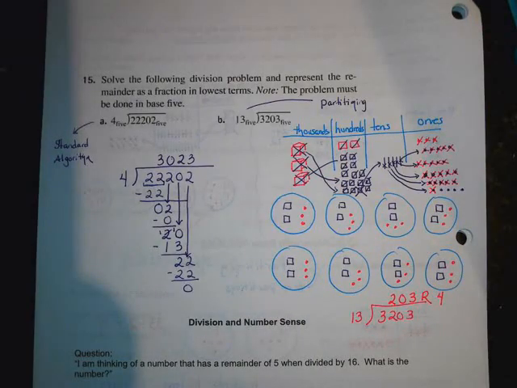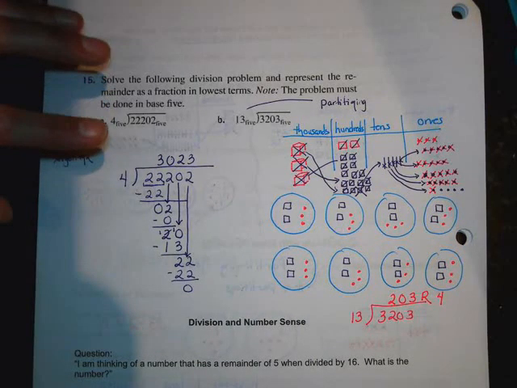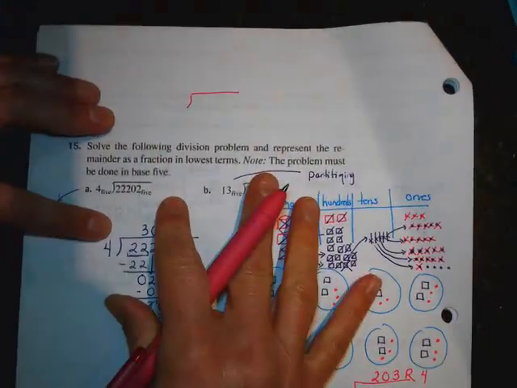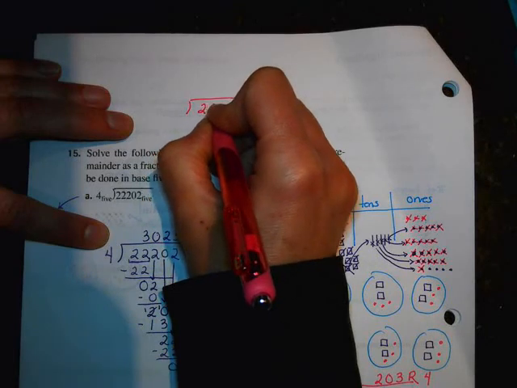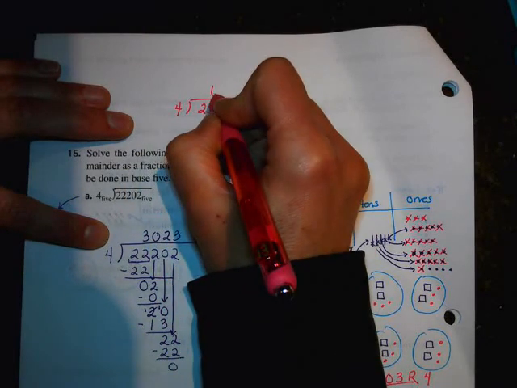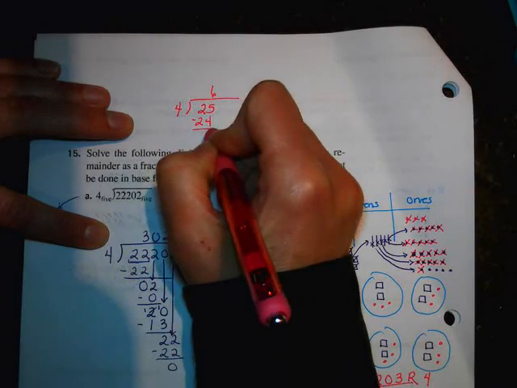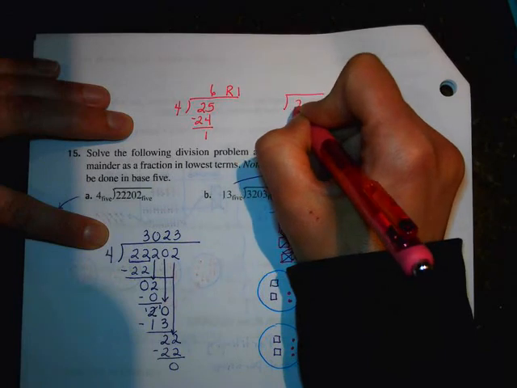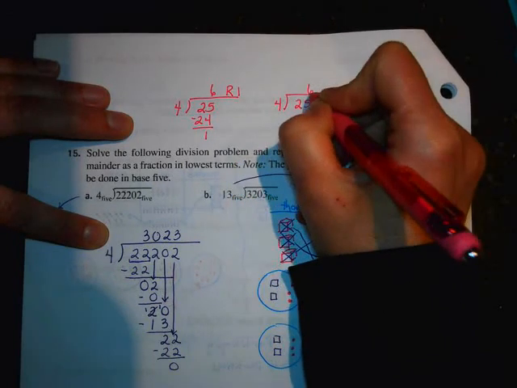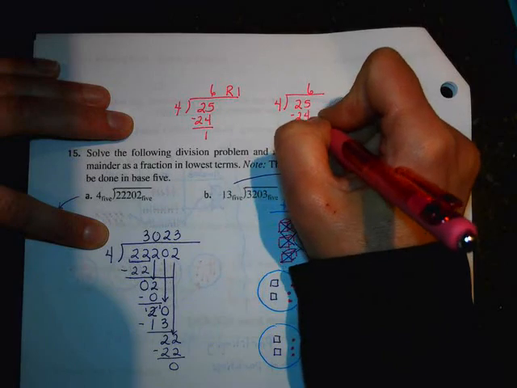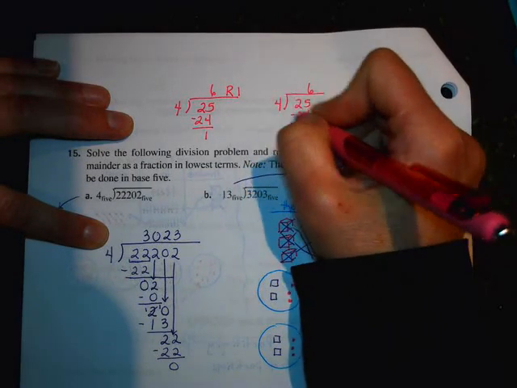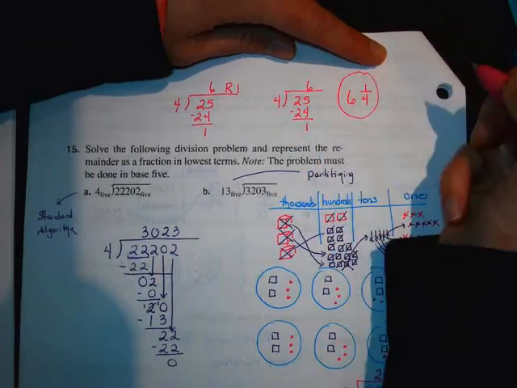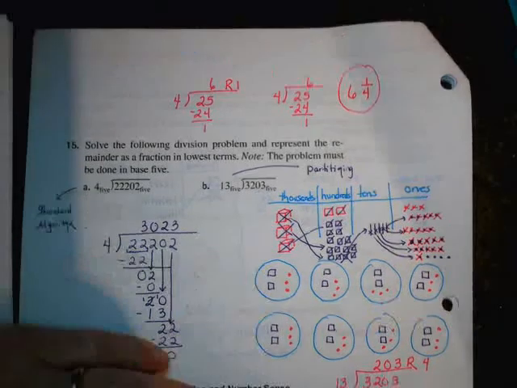Now they didn't want us to write it as a remainder. So I don't know if you guys remember here. I'm going to write it up, come up here. Do you guys remember how you did 25 divided by 4? There were 2 ways you were taught to write it, right? One like this, or 25 divided by 4 is 6, and then do you remember making a fraction out of that? So the quotient would be 6 1/4. So I think by the directions, that's what they want us to do.